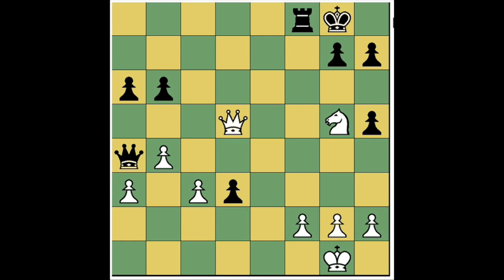Now the black king has two different ways he could get out of check. He could move his rook to f7 to block the check, to interpose. But if that happened, white would play queen takes rook check, the king would move into the corner, and then queen to f8 would be checkmate. So black doesn't want to do that.